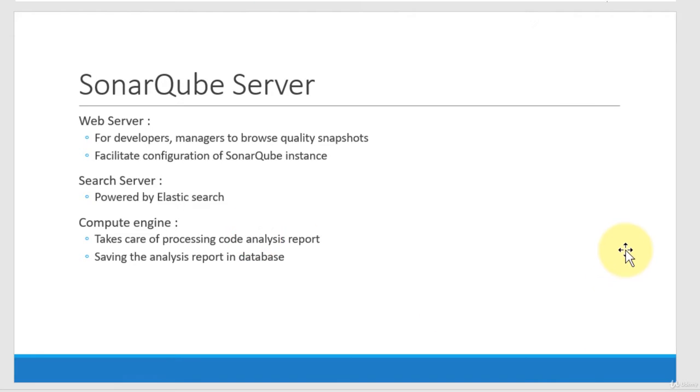The first one is the SonarQube server. As we discussed, it has three subcomponents. The web server takes the main responsibility of providing the web UI to browse the quality snapshots of various projects, as well as to do the configuration of the SonarQube instance. The search server, powered by Elasticsearch, searches and retrieves the results faster and provides them to the end user through the UI. And the compute engine takes care of processing the report submitted by the scanner and saving the report within the database or within the Elasticsearch server.